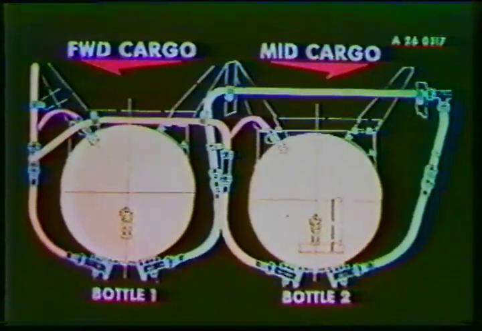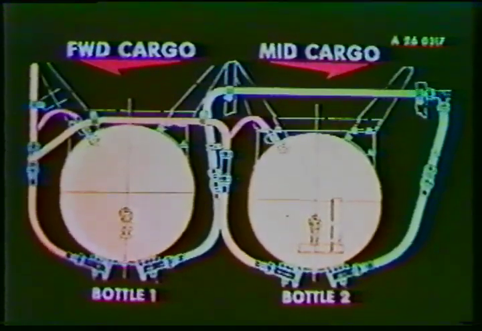Bottle 1 is discharged first. After 60 minutes, the discharge bottle 2 time reset light illuminates. This is to remind the flight crew that bottle 2 must be discharged to have a high enough concentration of extinguishing agent in the appropriate cargo compartment.